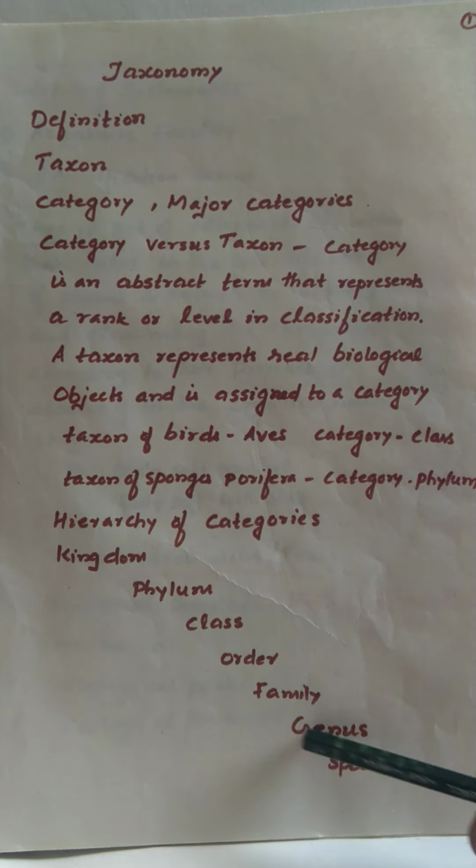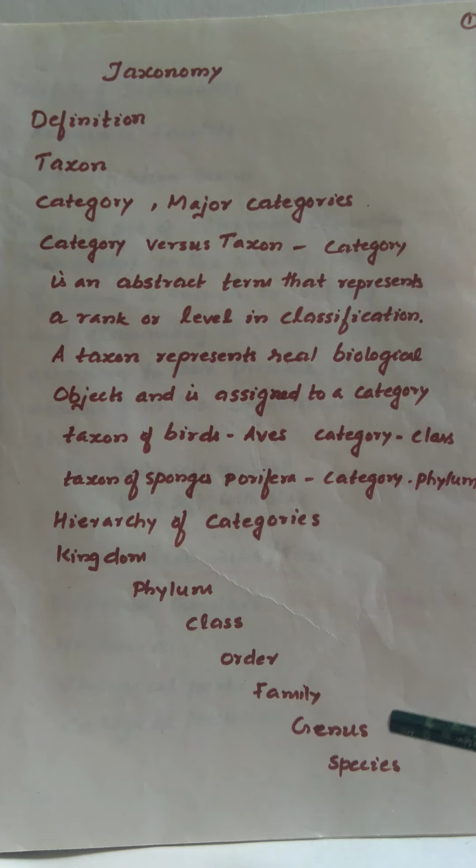They are included under one genus. Sometimes certain peculiar characteristics will be there in the species, and because of that only it can be included in one particular genus. That type of characters are known as correlated characters. That is, the common features the species have to qualify for inclusion in a genus are called correlated characters.